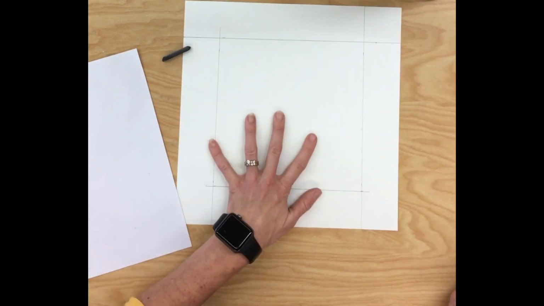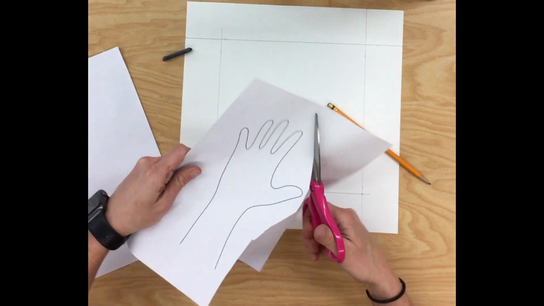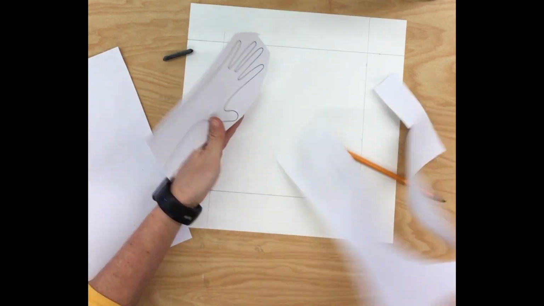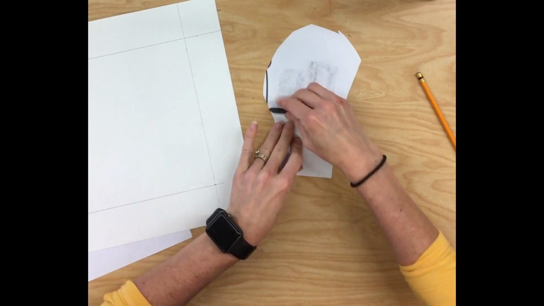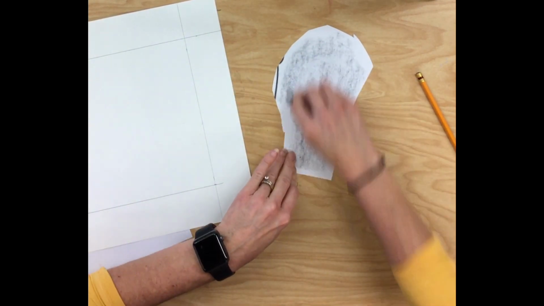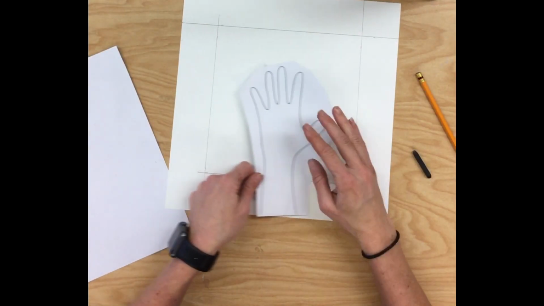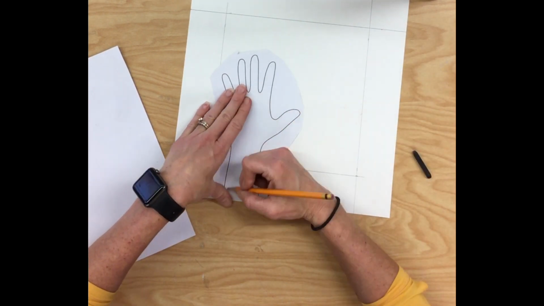The next step is I'm going to use the trace transfer technique to put some elements into my quilt I would like to look a certain way. First, I printed out a hand that is going to be reaching for some paintbrushes. I am going to use a piece of graphite to create a way for it to transfer onto my paper. I am going to place it where I would like it and trace over it.